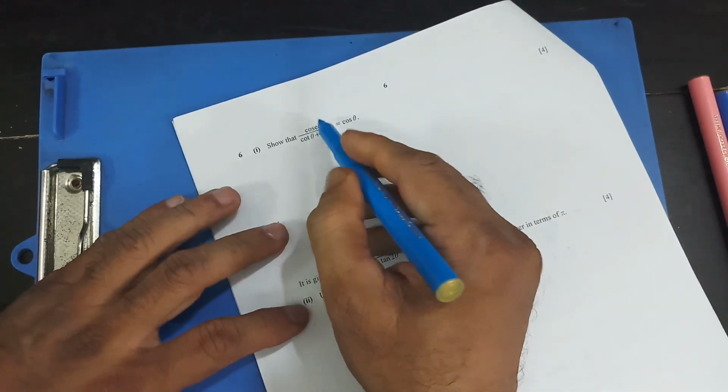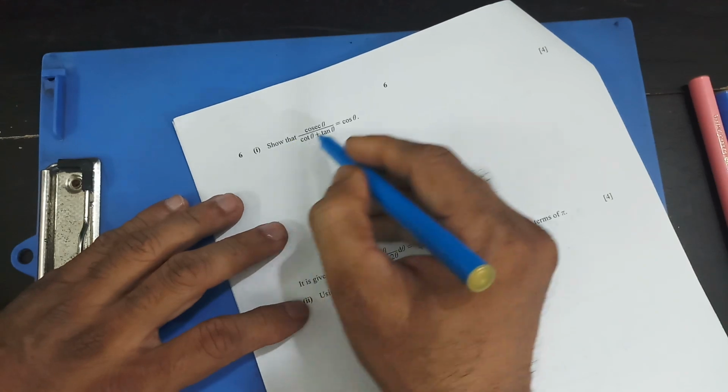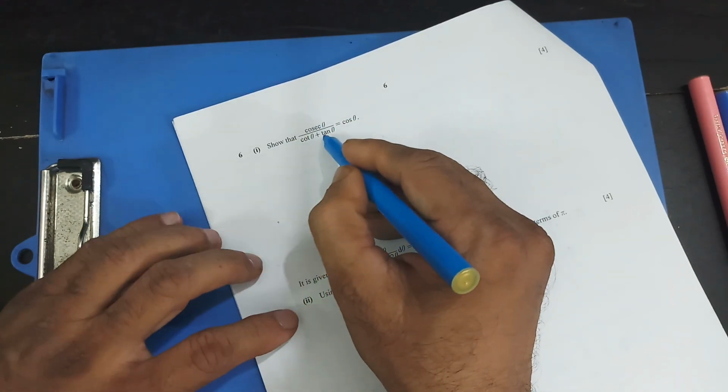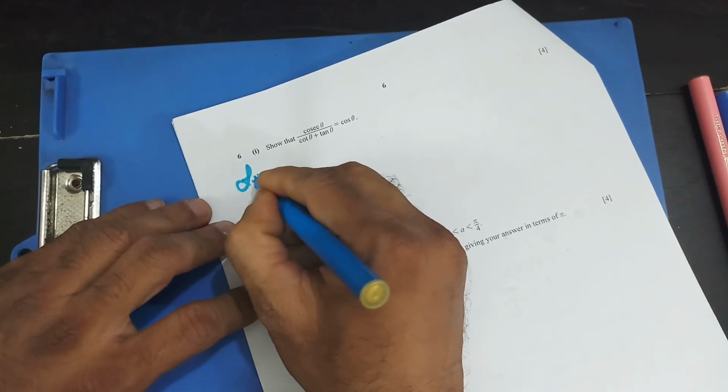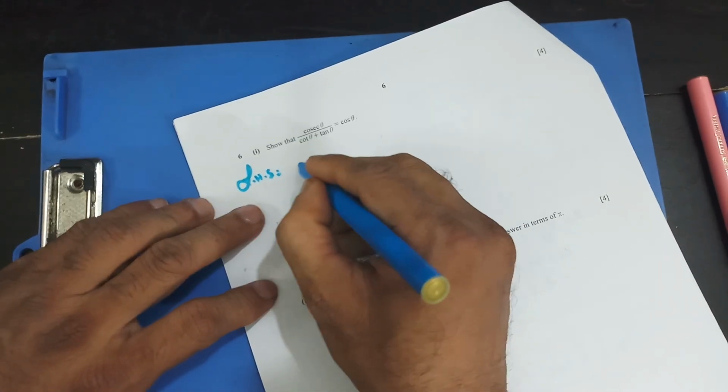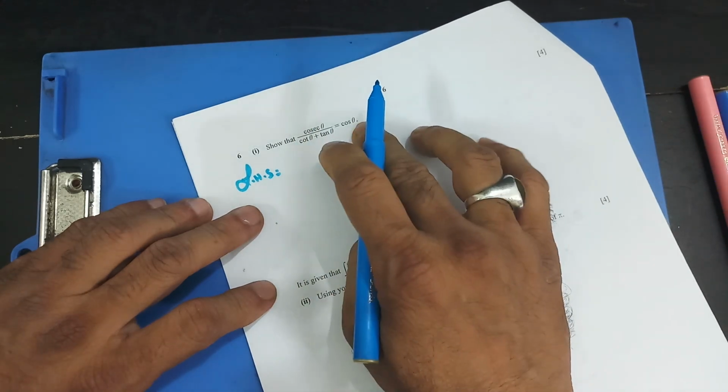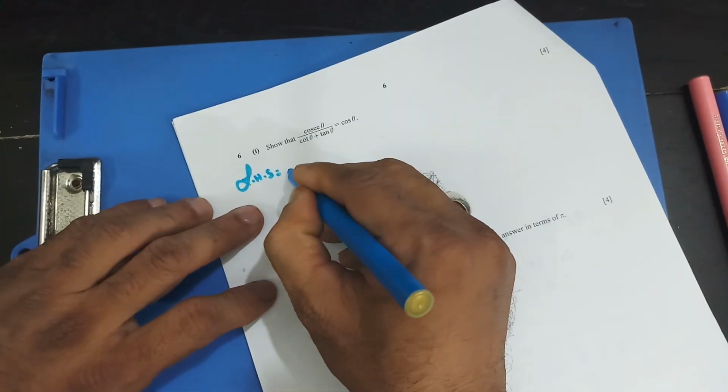This is proving trigonometric identities. Show that cosec theta over cot theta plus tan theta equals cos theta. So I'm going to start with the left hand side. There are so many things in there, so I'm not going to start from the right hand side. I'm going to start from the left hand side.